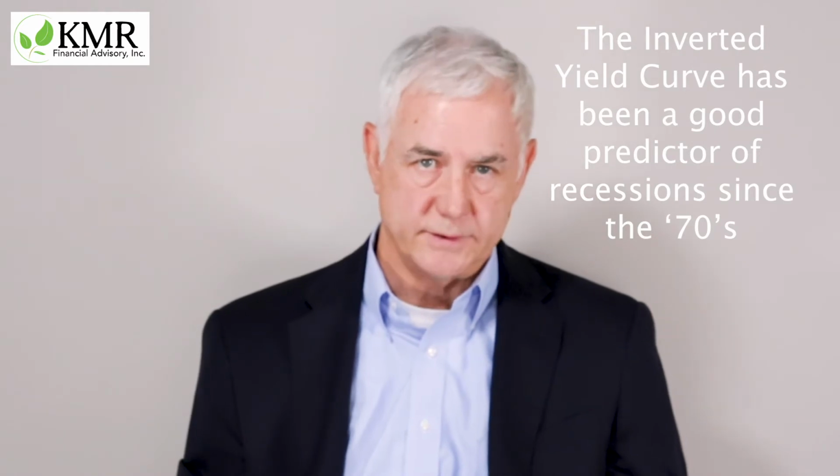In other words, bondholders are saying that they are expecting the economy to slow in the future and will accept lower rates for a longer term bond than normal. So why should investors be interested in this? Because an inverted yield curve has been a good predictor of a future recession.